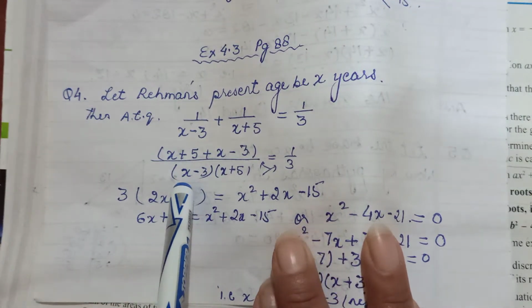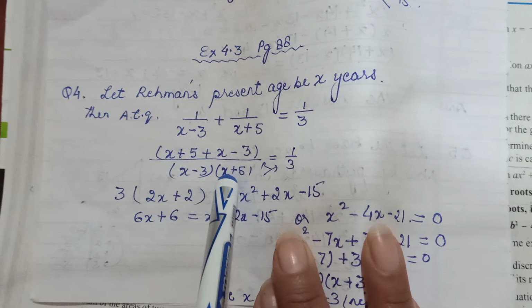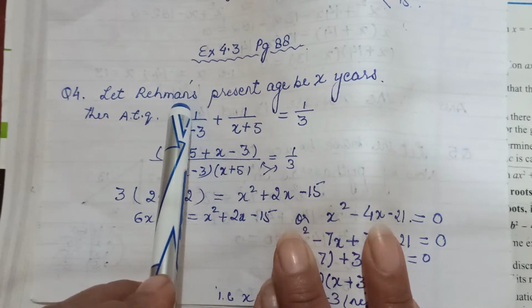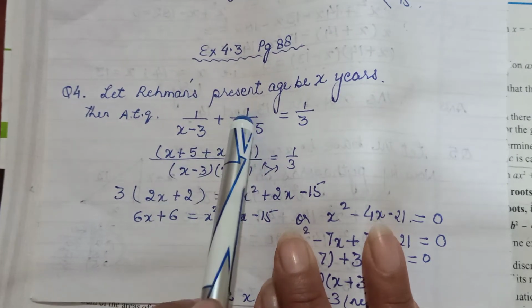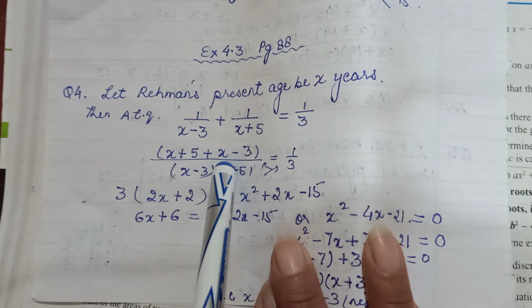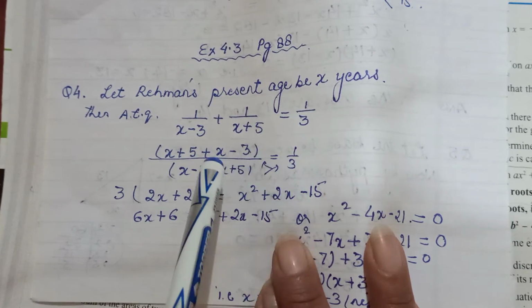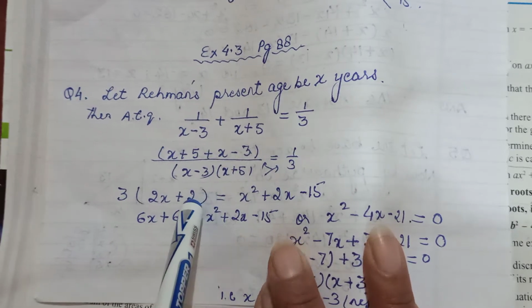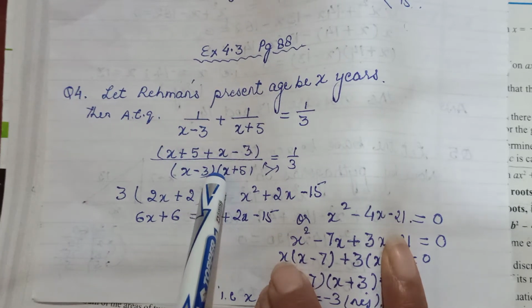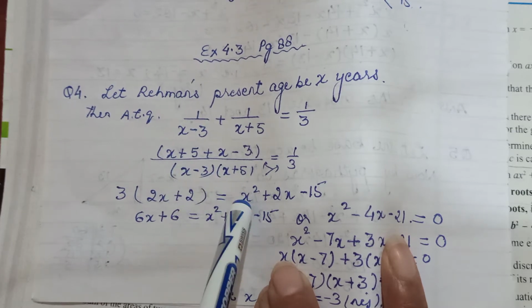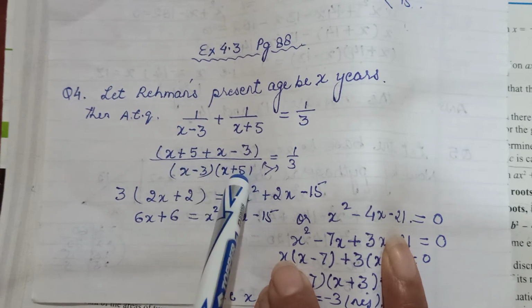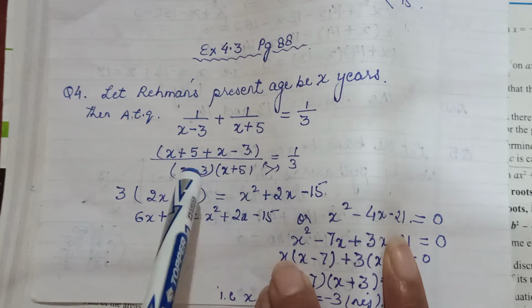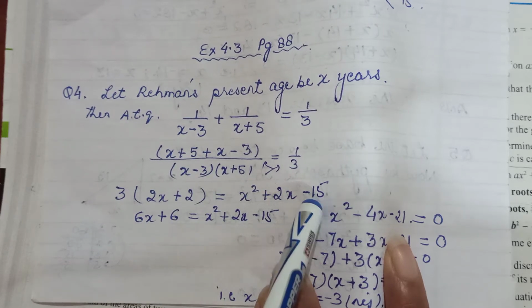So, in the denominator, you have x minus 3 into x plus 5. This will increase x plus 5 times. This will increase x minus 3 times. Then you'll have to cross multiply. x plus x is 2x, and plus 5 minus 3 gives you plus 2. Then you multiply the two binomials: x square, then minus 3x plus 5x gives you plus 2x, and minus 3 into 5, minus 15.